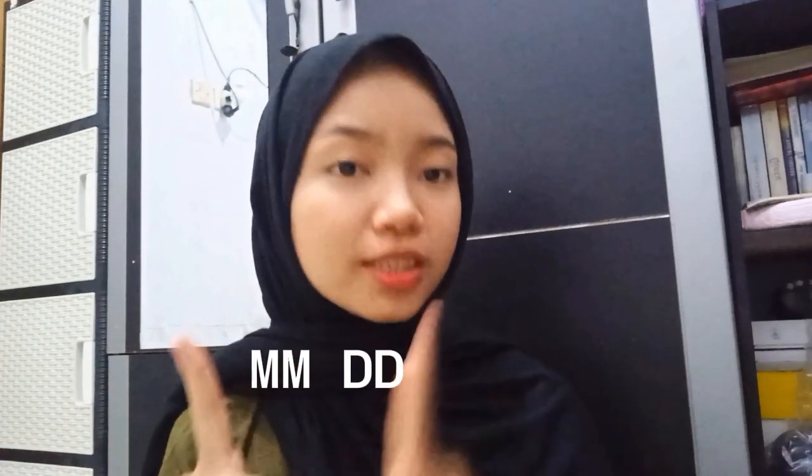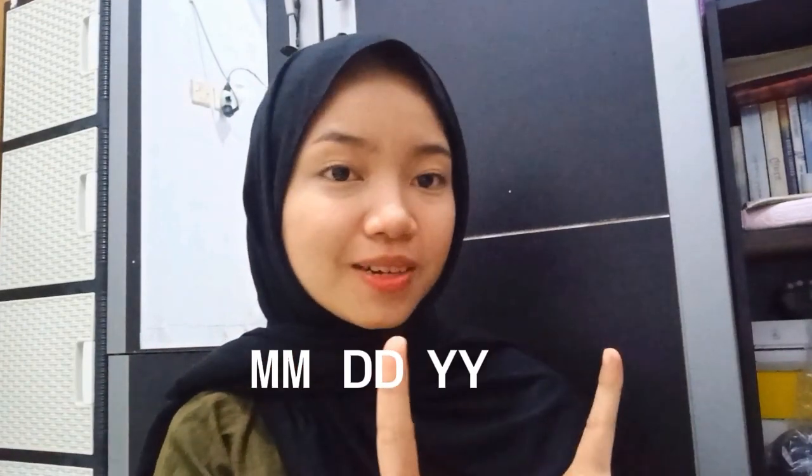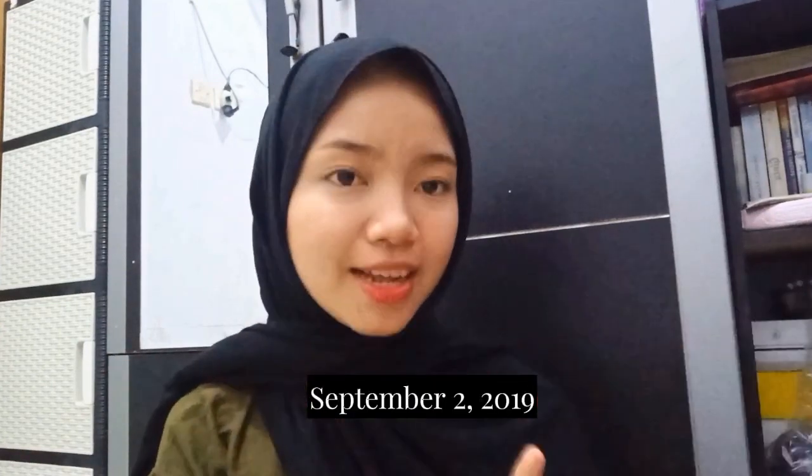When you prefer to write the dates in American English, usually the month comes before the day, followed by the year. If we use the same example as before, the second day of the month September in the year 2019, then the date in American English should be written as September 2, 2019, or the month comes first, then the day, and then the year.